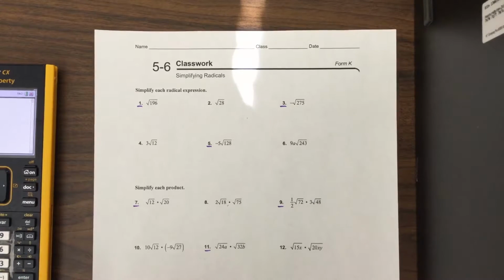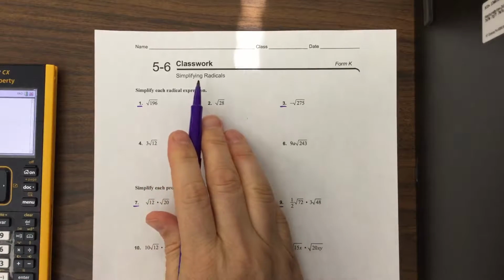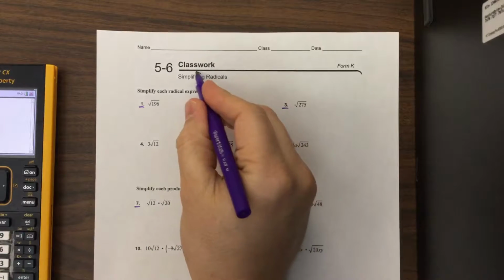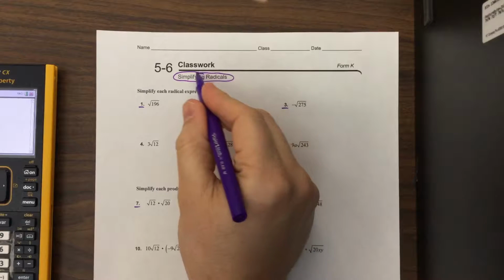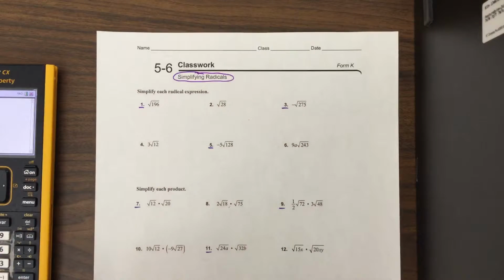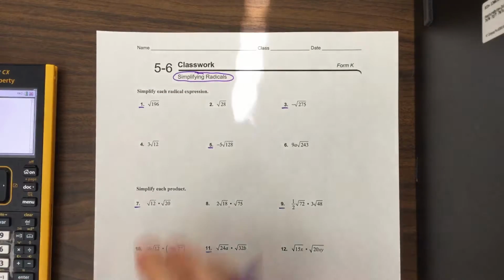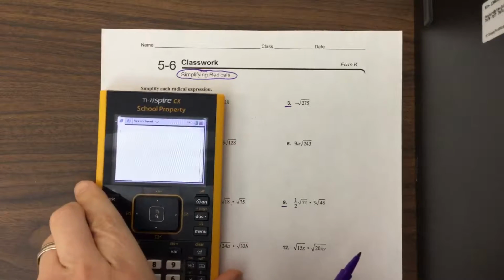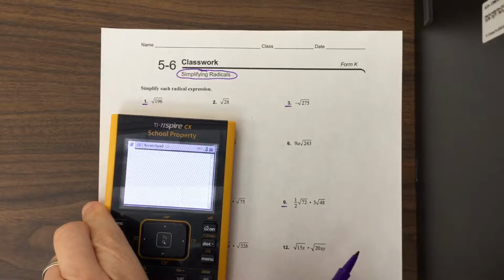This is the homework help video for 5-6 classwork, simplifying radicals. Okay, the approach we're going to use in the video is the exact same approach that we did in class. And if you missed class, just pay attention to these odd number problems and it'll be kind of like you taking notes. So we're going to do all these problems the same way, and we're going to use the calculator to get our prime factors.